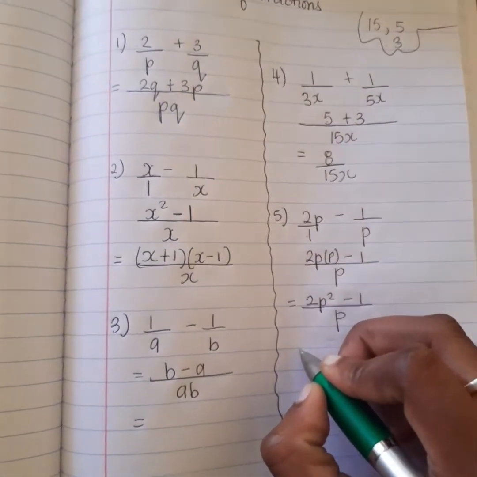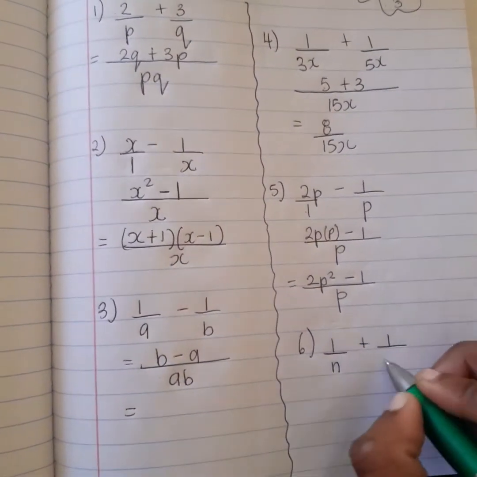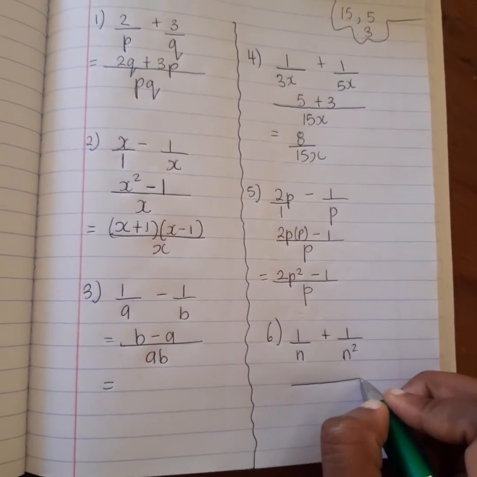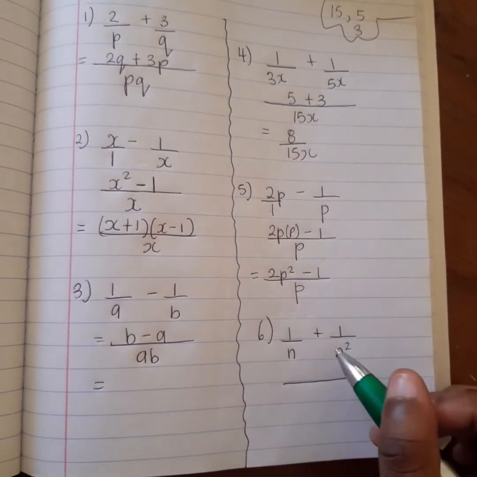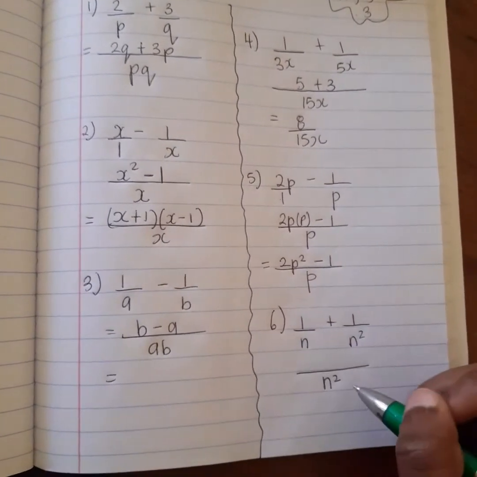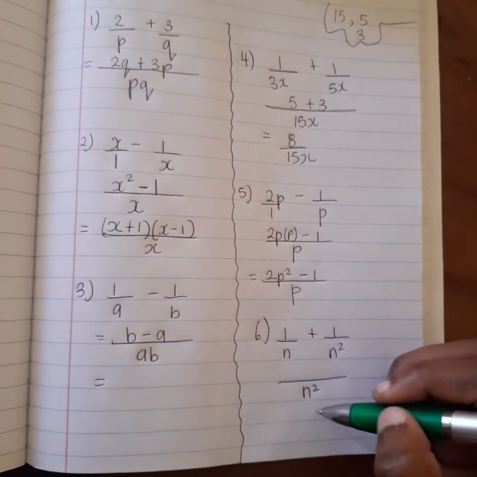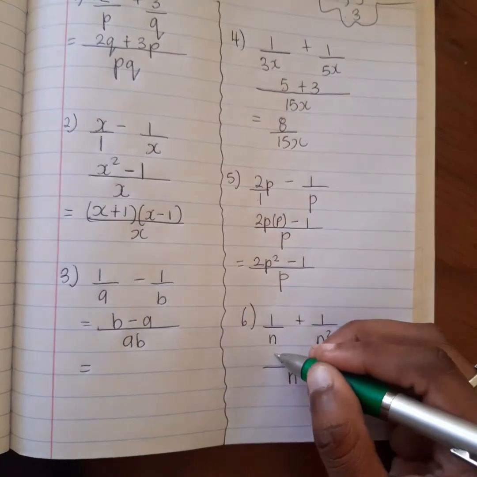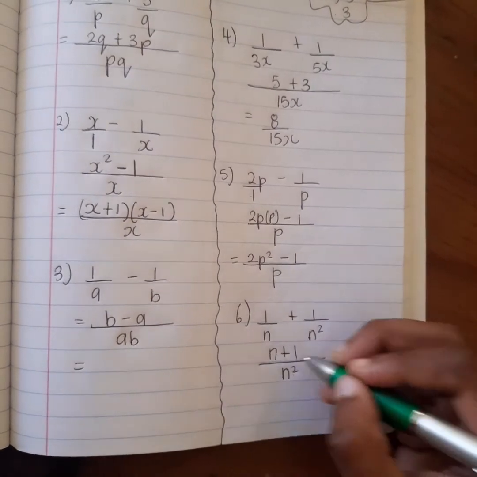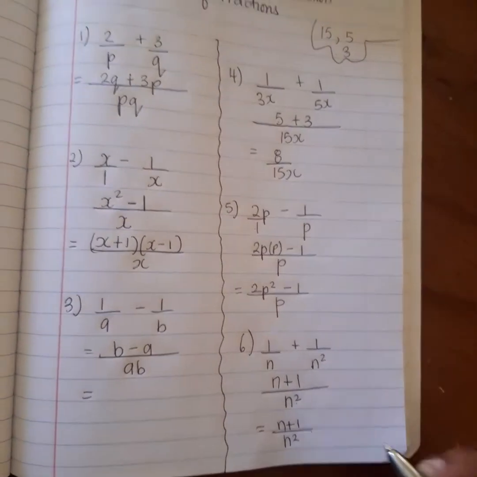So our last question, 1/n plus 1/n squared. We realize in this one that our LCM would be n squared, because n can go into n squared and n squared can go into n squared, right? Alright, so n into n squared goes n times. So we have n plus n squared into n squared goes 1. So our answer would be (n plus 1) all over n squared.